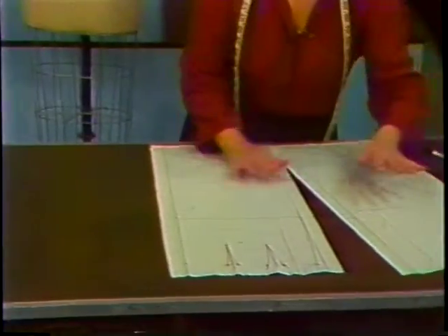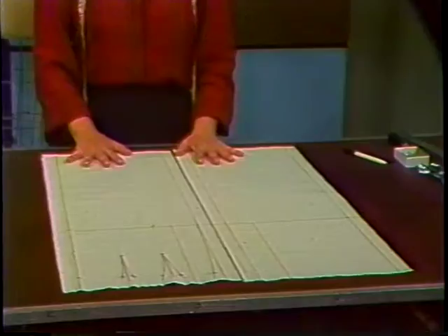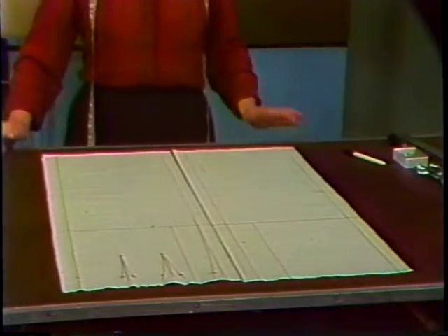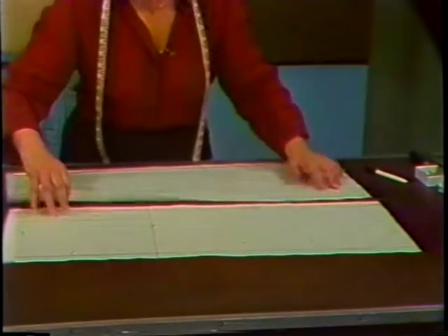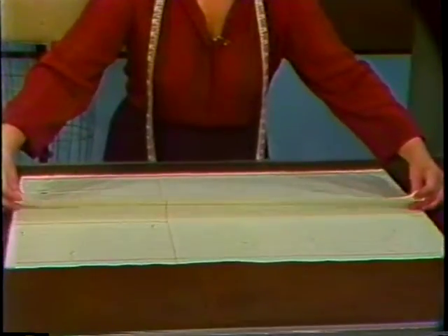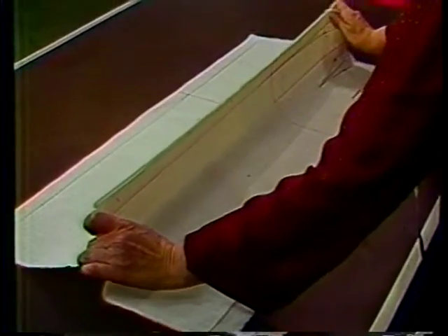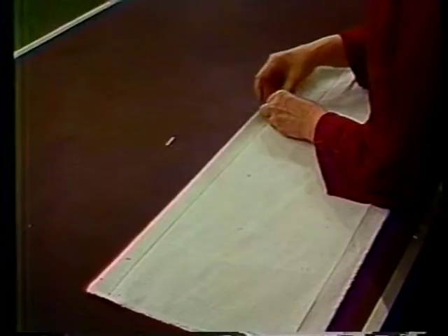Bring your panels together with the side edges parallel to each other. Then pick them up and pin them together, lining up the length and the cross to each other in this manner.